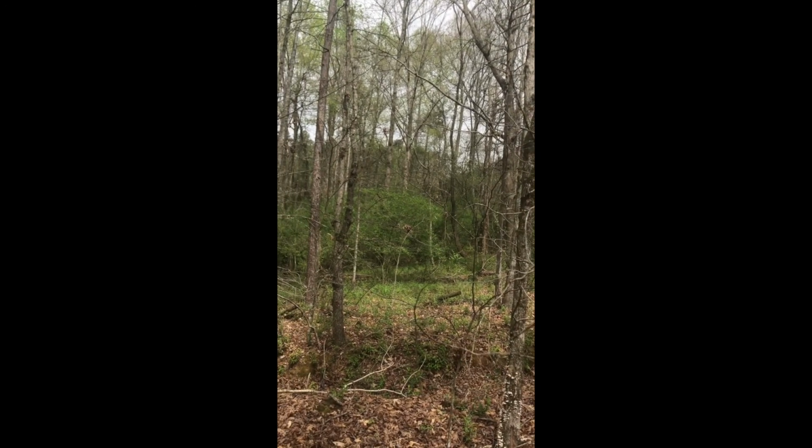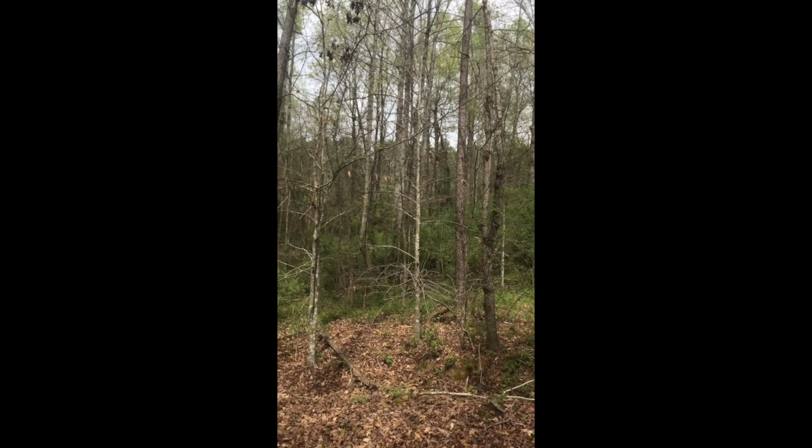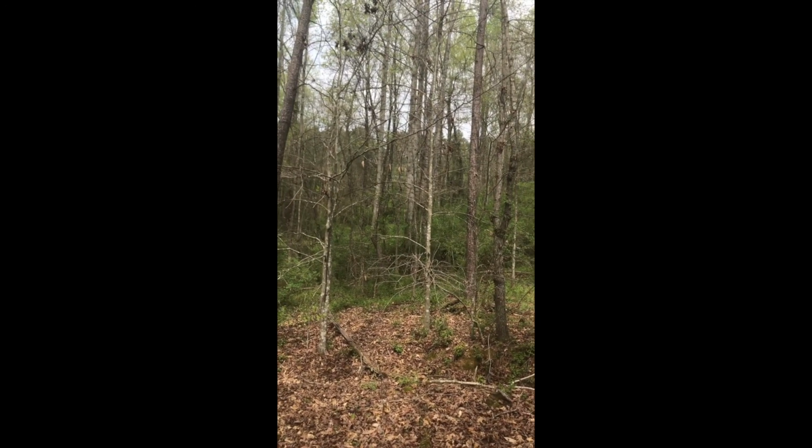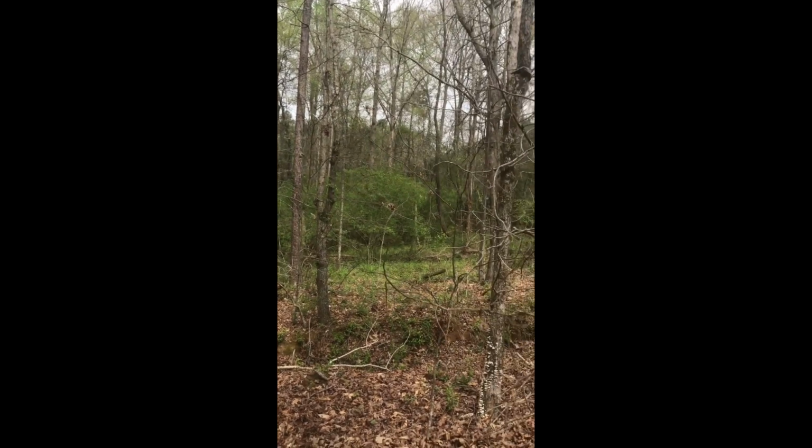So really dramatic changes in what your forests are going to look like, which in turn is going to impact your habitat for various wildlife. It's going to impact biodiversity, and potentially could have some economic implications as well.